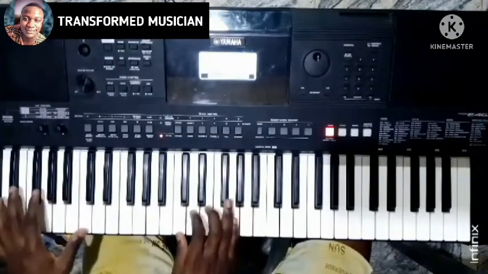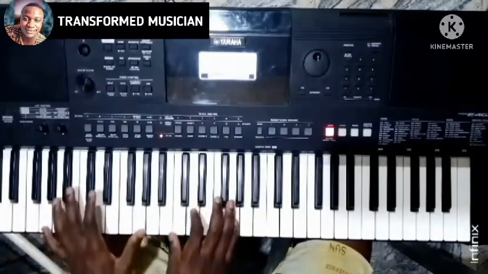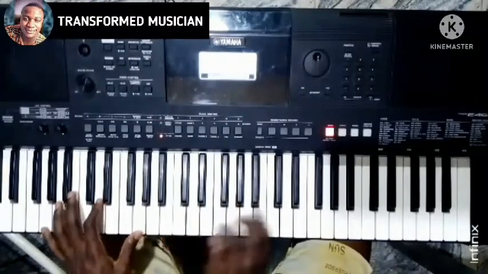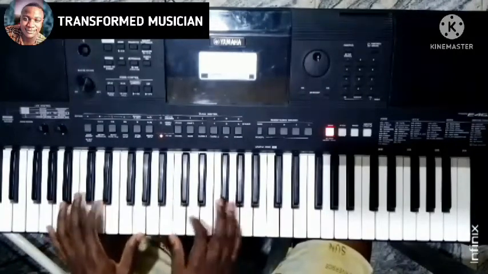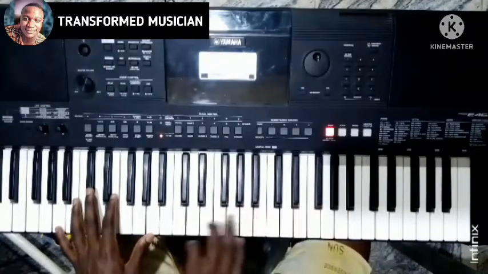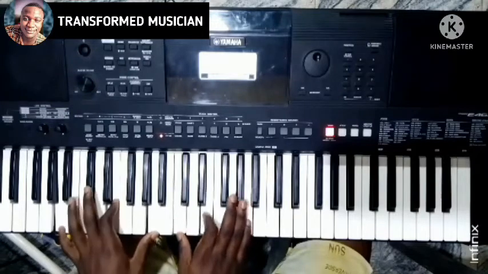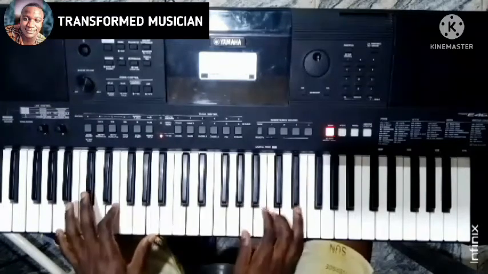You see, I'm not jumping like that, but it's still giving me the same thing. The next chord, the same thing, right? I'm still in this particular area, not moving to and fro. So mistakes have been minimized.